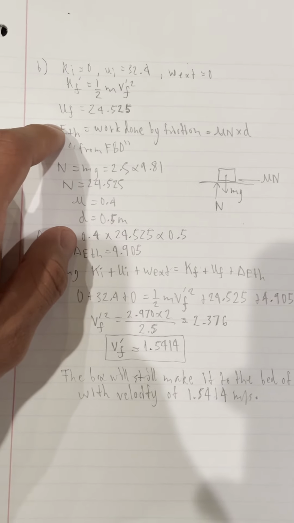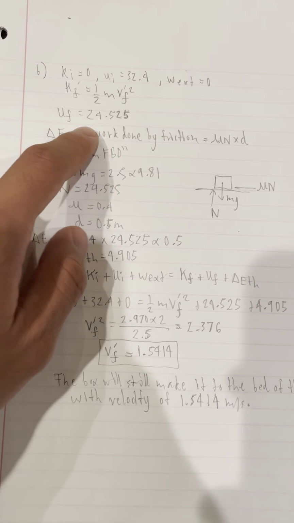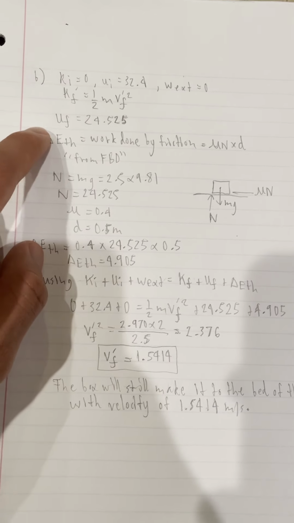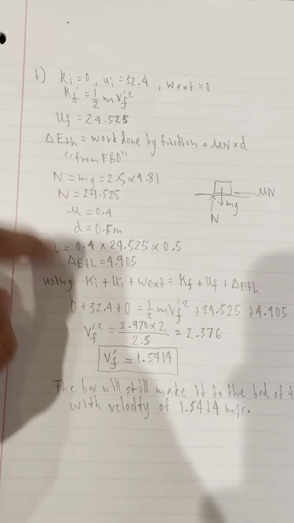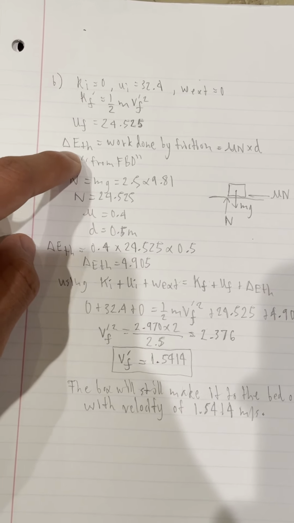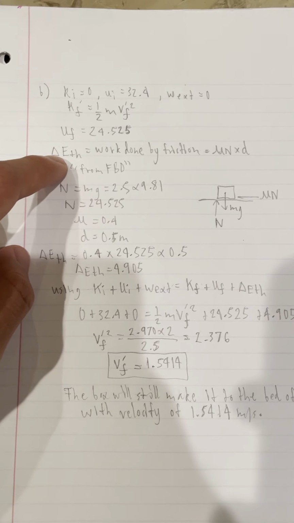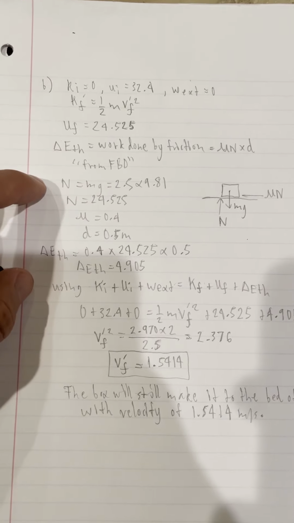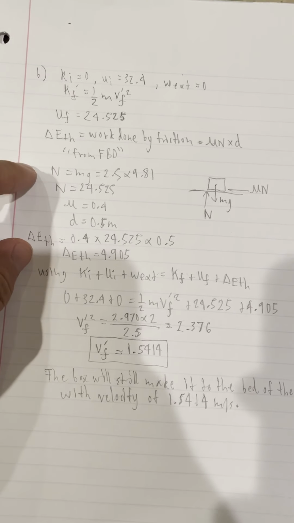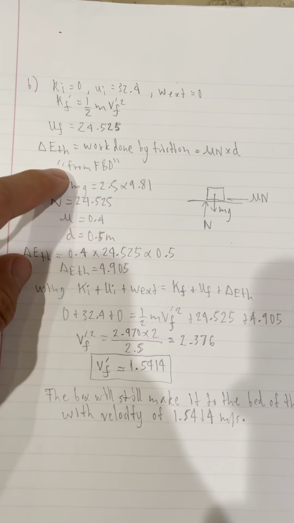The final potential energy equals 24.525, which we solved for in the last problem. Then the change in the thermal energy is the work done by friction, which is the kinetic coefficient times N times d.